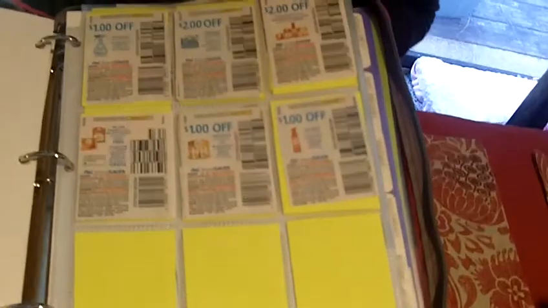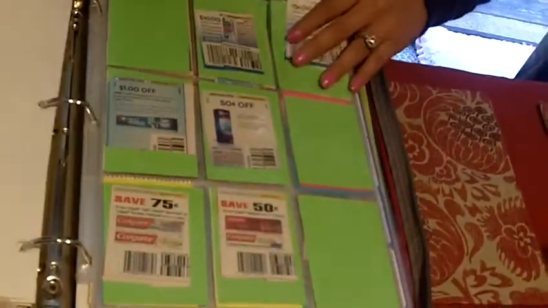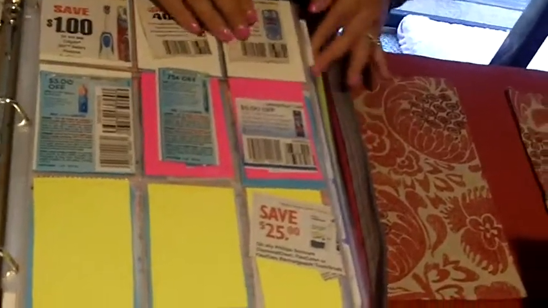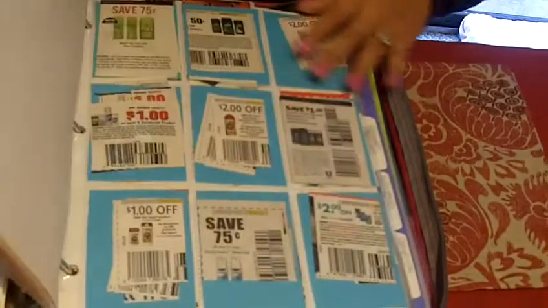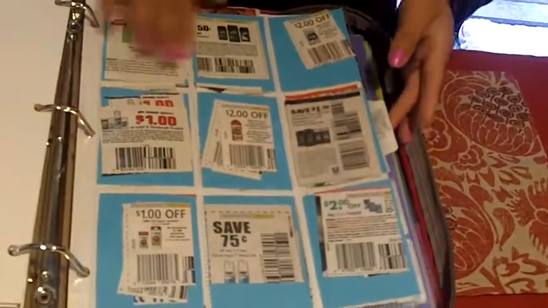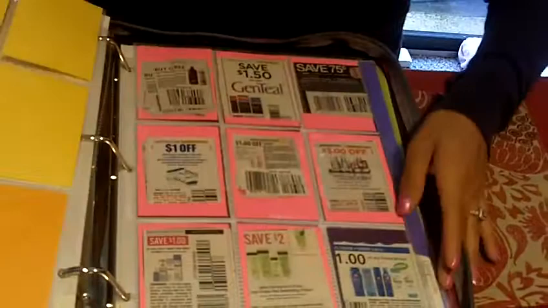I have fresheners, then I have something called body wash and washroom, and then I have my medicines, and then I have a section all for any type of men's products, and then the same thing with women, and then I'll have body wash and shampoo.